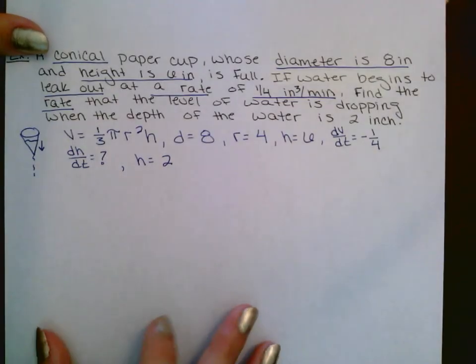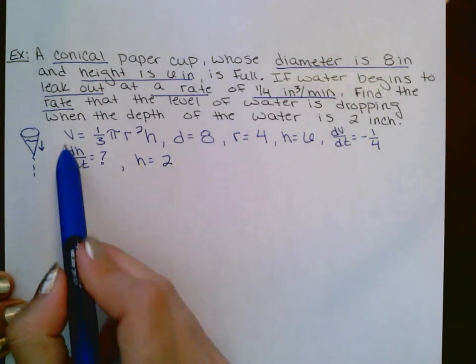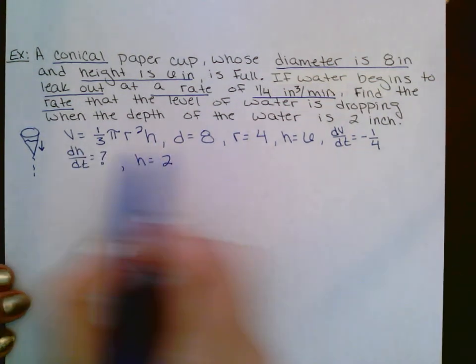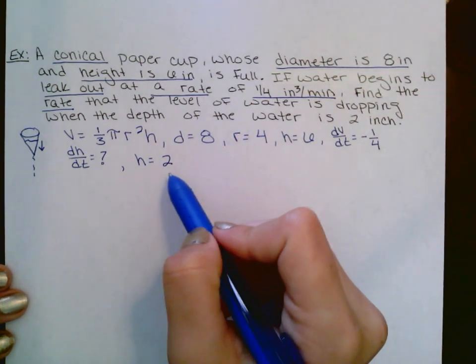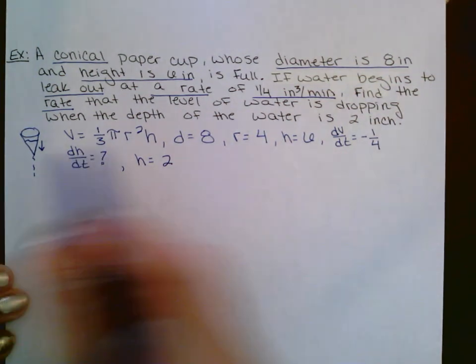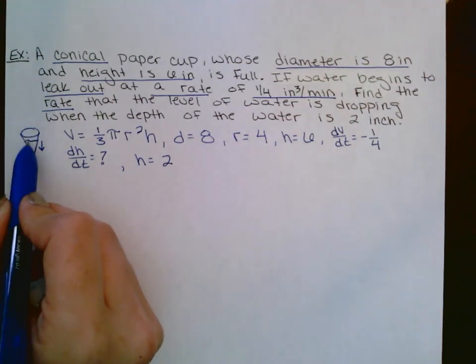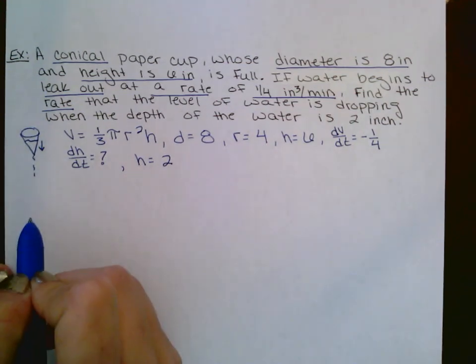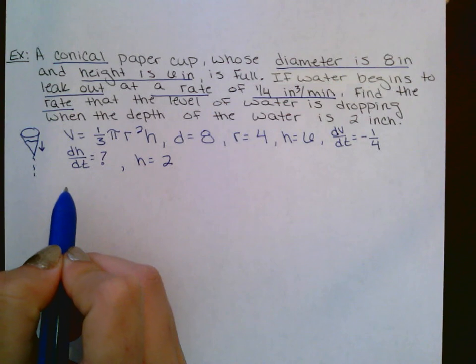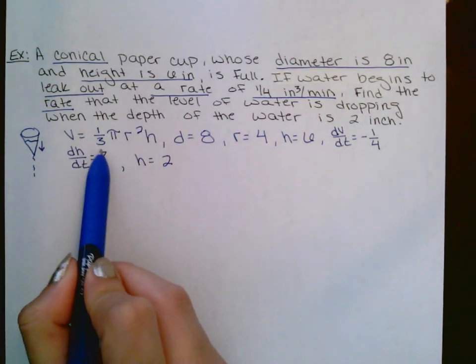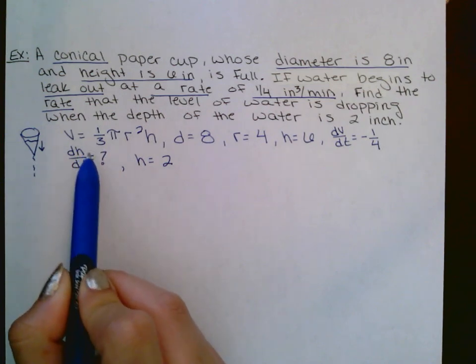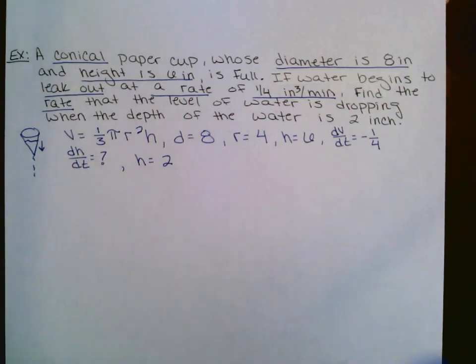I can get dV/dt with the equation. I have an h, and I can solve for an r. Remember, it's not this 4; 4 is when it's filled. And then I'm asking for dH/dt. That means I have too many missing pieces of the puzzle because I don't know dH/dt and I don't know dr/dt.